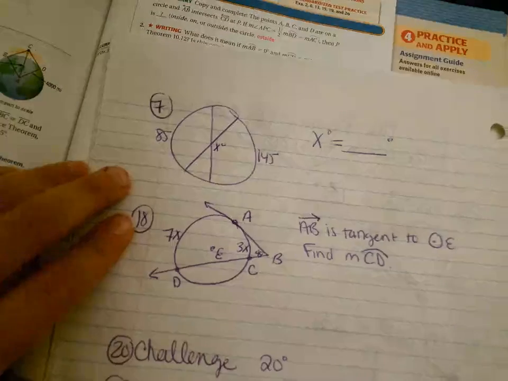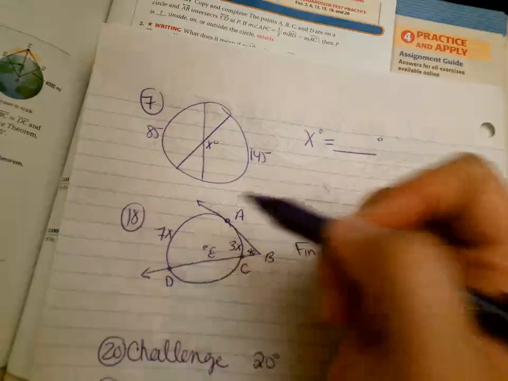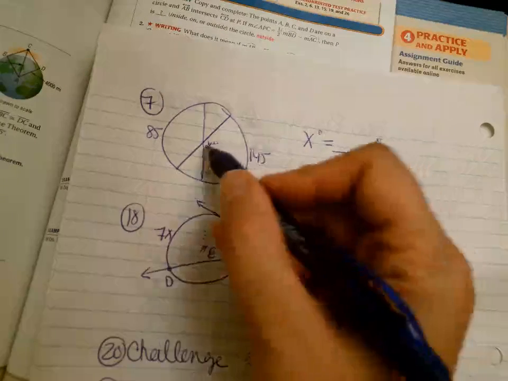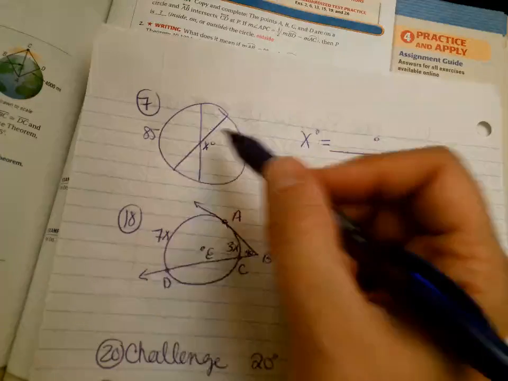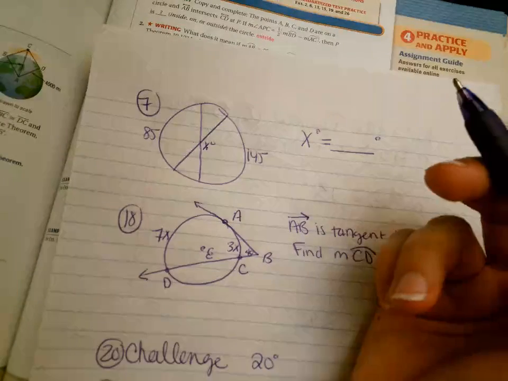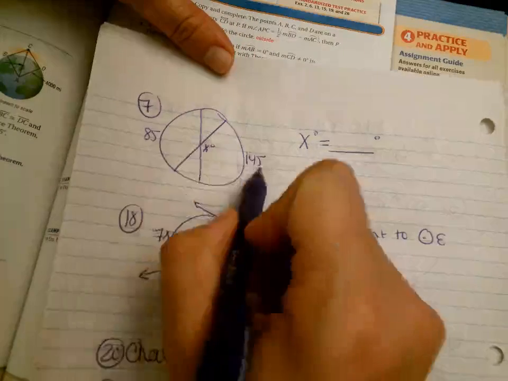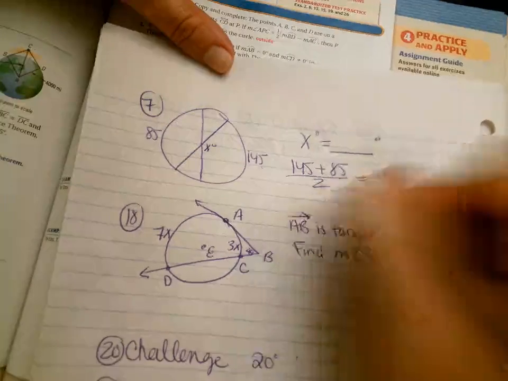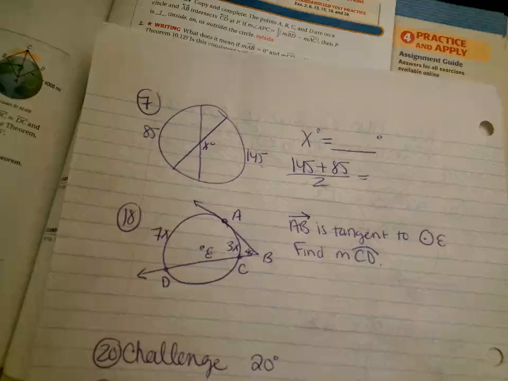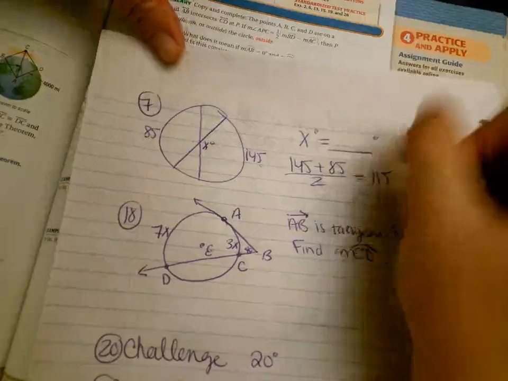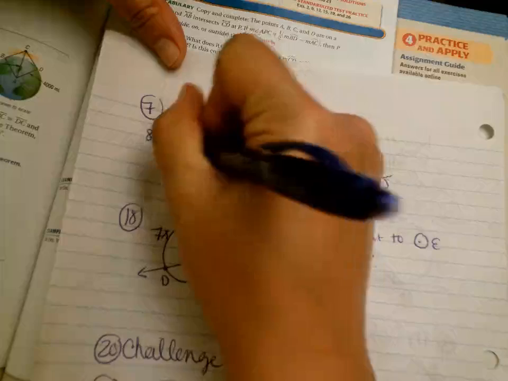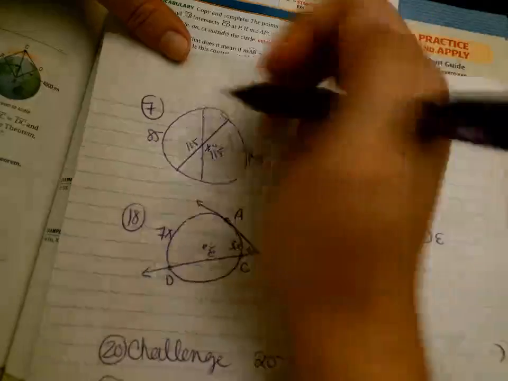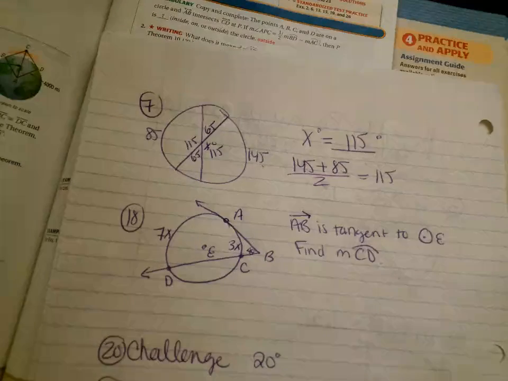Number 7. Anytime that we have two chords going through the circle, in order to get this degrees, because we don't know if this is the center of the circle or not. If it was the center, this would be 145, because the vertical angle is making that 145, so we know it is not the center. So how we do these is we take their average. This plus this divided by 2 is this. So 145 plus 85 divided by 2, you get 115 degrees. And then if I needed to find these, I just do a straight line is 180 minus 115, leaves me with 65. And that's how you would fill out everything.